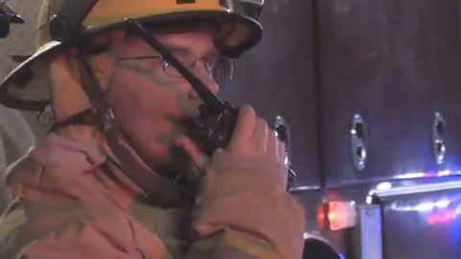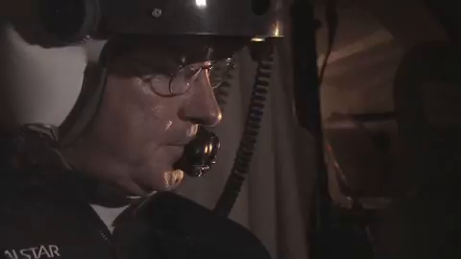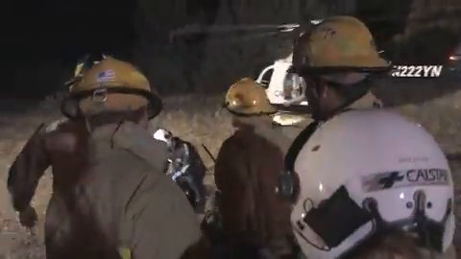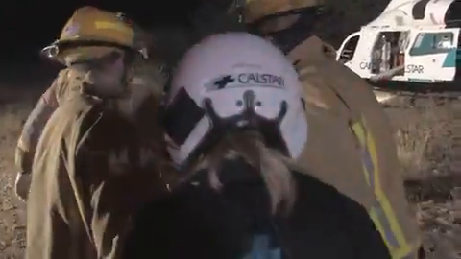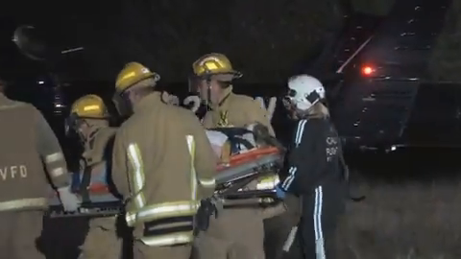Also, make sure that the single point of contact on the ground is able to clearly and accurately communicate all necessary information to the aircrew. While the aircraft is on the ground, when and only when directed and accompanied by a member of the aircrew, approach an aircraft from the front with your head low and eyes protected.